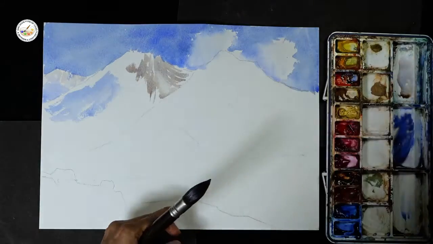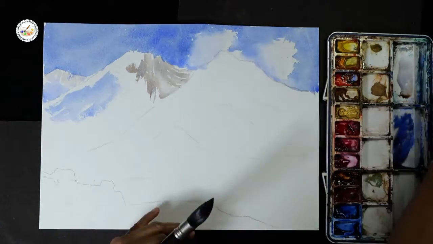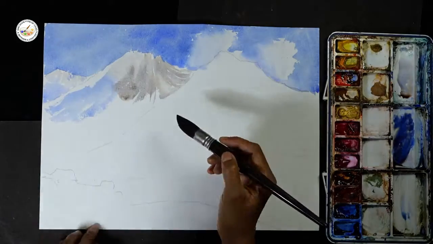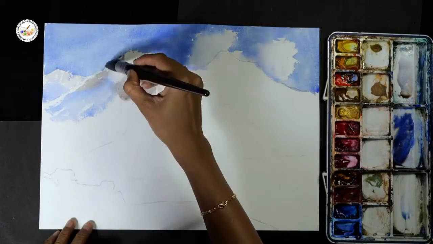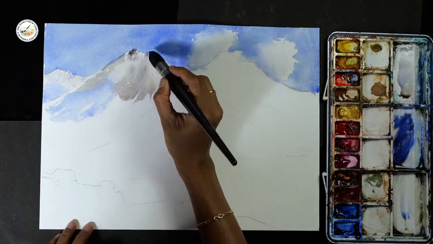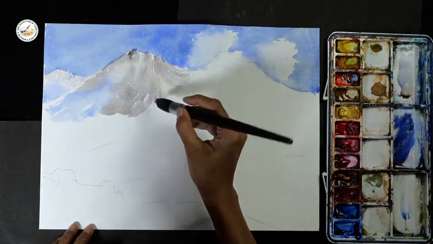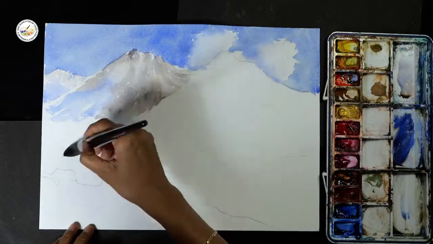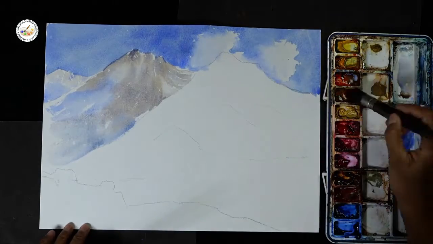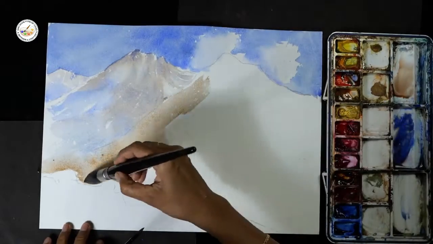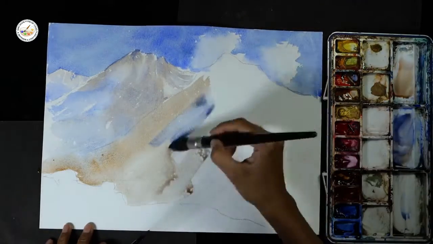Here I am making the gray. The gray will be a little orangish and bluish, and then the color has to be very diluted. Make the peaks darker on the left side and keep adding the colors. The variation of the color, grayish and bluish, has to come here and there.